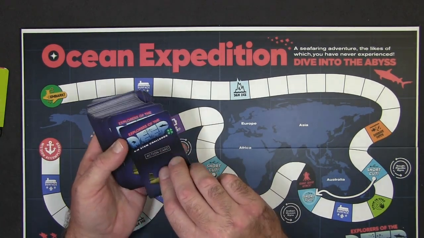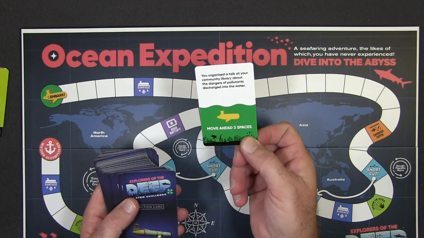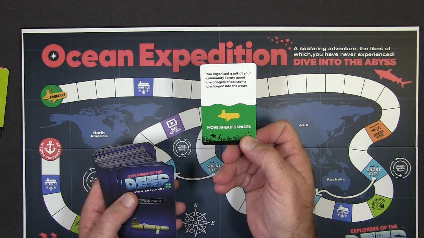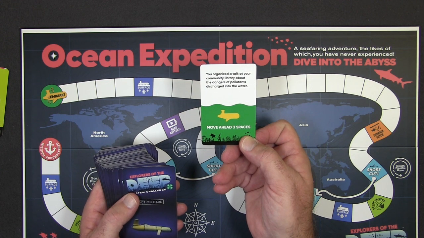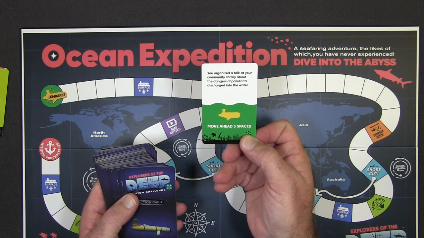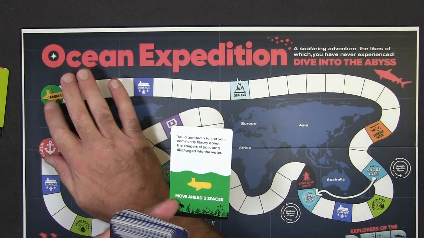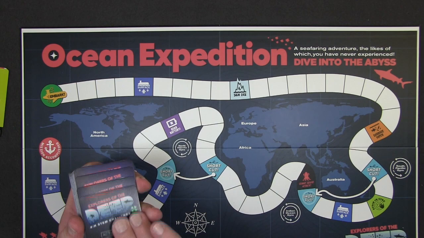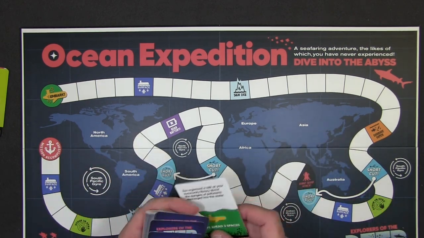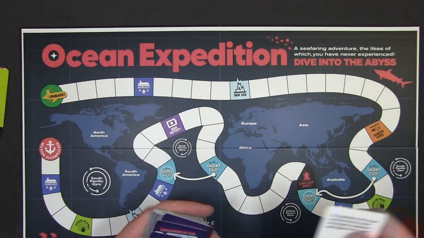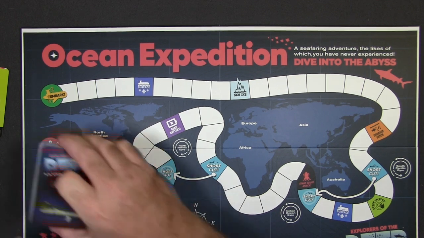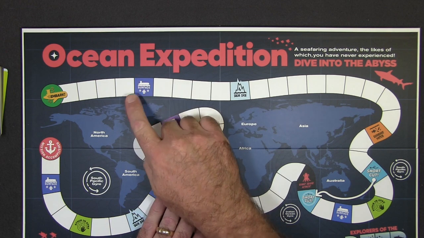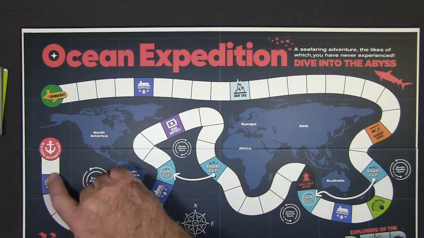The action cards contain both positive and negative situations. For example, this one says you organized a talk at your community library about the dangers of pollutants discharged in the water. So a person would move ahead 3 spaces. With each of these cards that a participant would draw, they would follow the directions on that card and move forward.